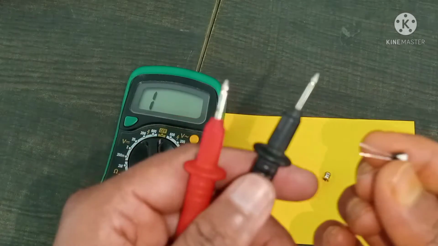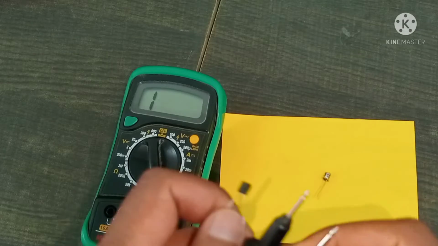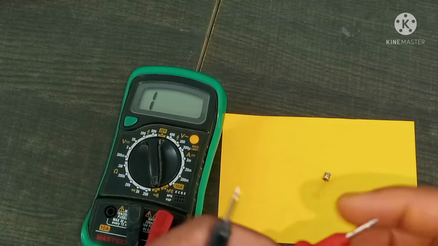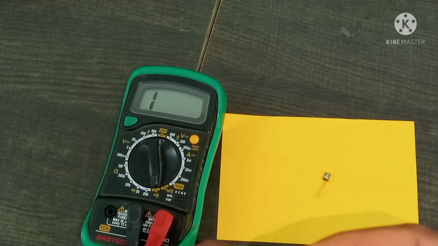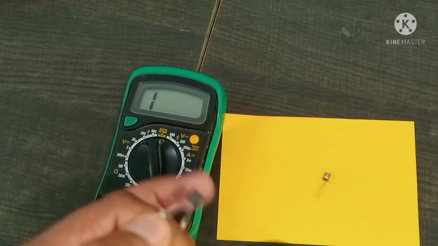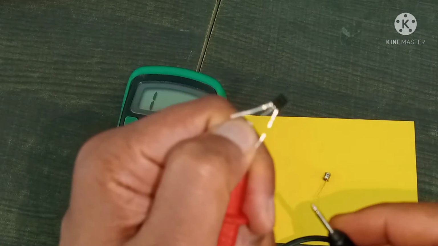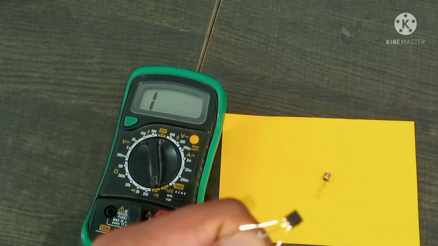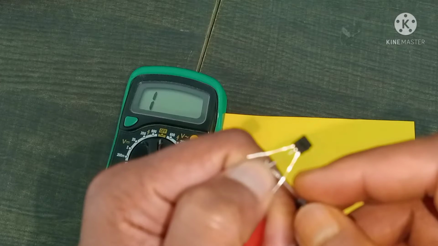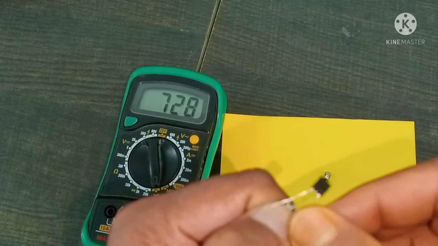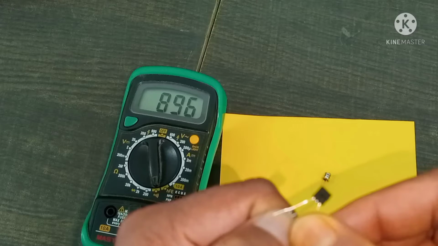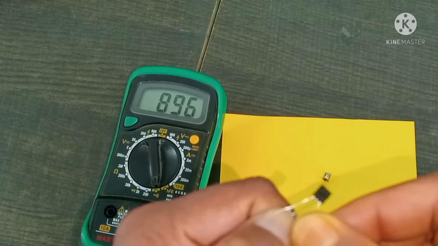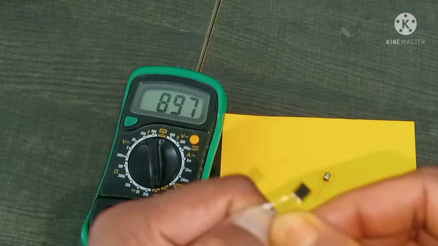The middle one is the base, and the right one is the emitter. This is an NPN transistor. NPN means the middle one is positive, and the right side is negative. If I connect the middle one to the red, and the right side, that is the emitter, to black, you will get some value, just the way we got in the case of a diode. Since this is forward bias, you will get some value.